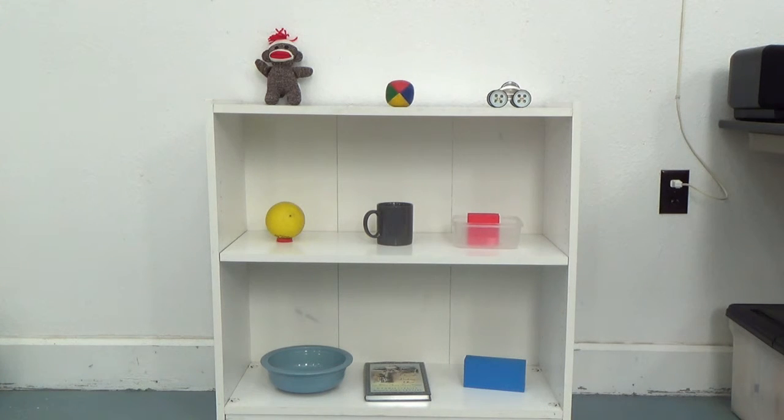And you might want to say, place the cup to the left of the toy car. So you can find out if your child really understands right and left. And finally, here's one last example. Place the toy car in front of the sock monkey. So 3 different ways you can work with your child to kind of cement this concept of position words.